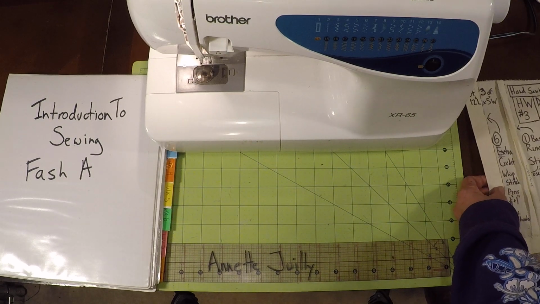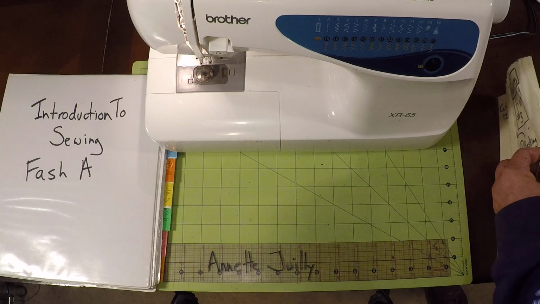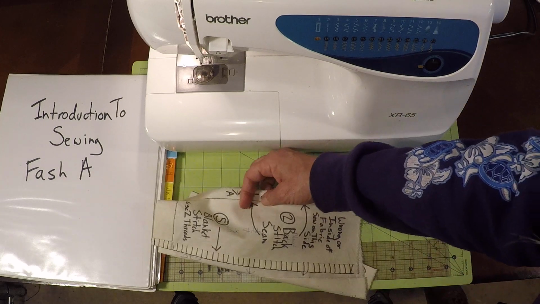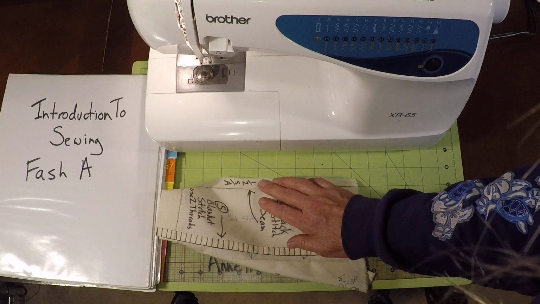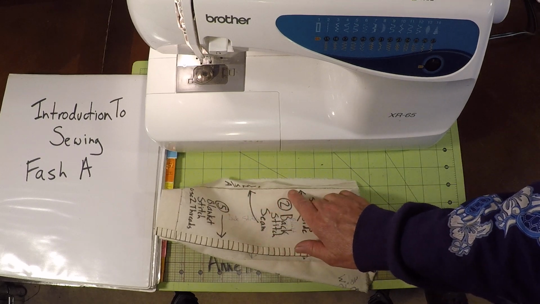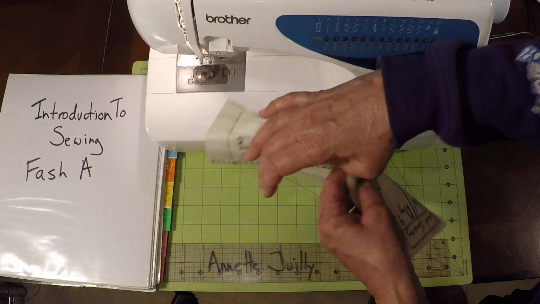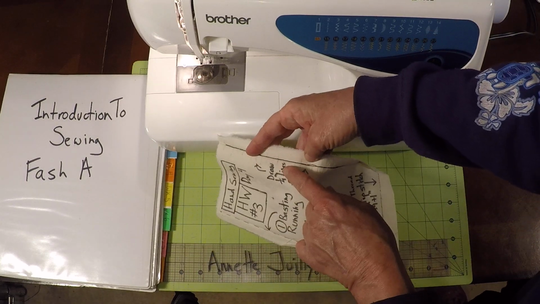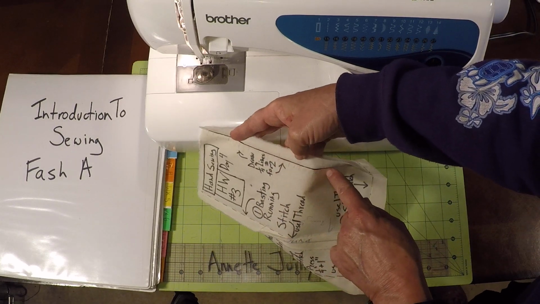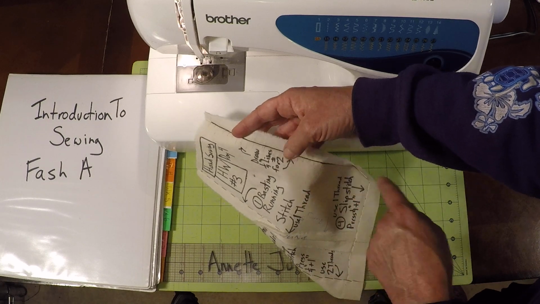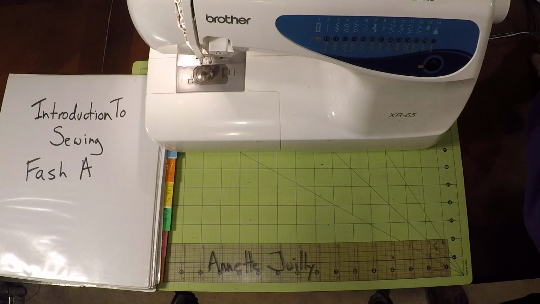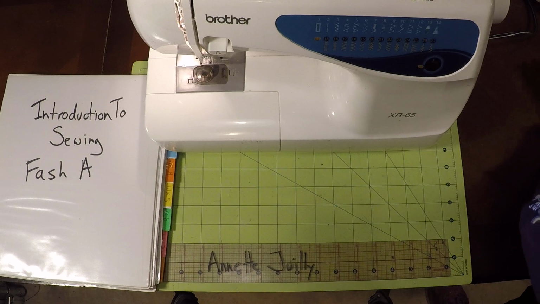Backstitch. Here we have an example of a hand backstitch, where we go 1 forward stitch and then 2 stitches back. It's a really sturdy stitch. But we can also do a backstitch with a machine.